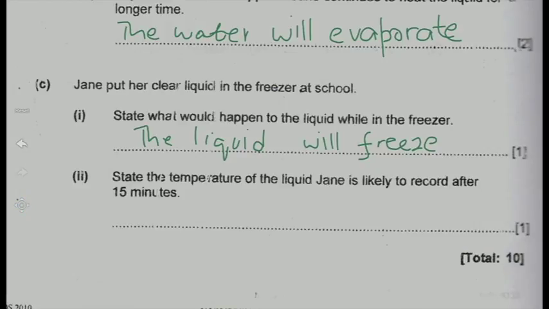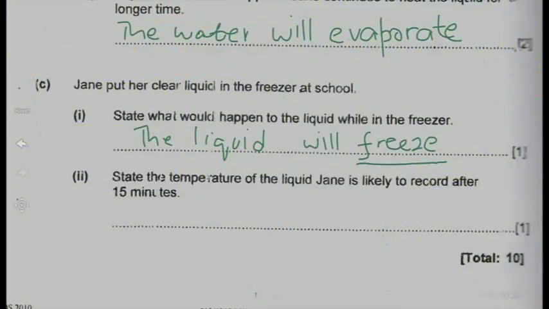State the temperature of the liquid Jane is likely to record after 15 minutes. We have seen that Jane took the water and put it in the refrigerator. What is going to happen to the liquid? The liquid is going to freeze. And the freezing point of water is 0 degrees Celsius. Let's go back to the question.